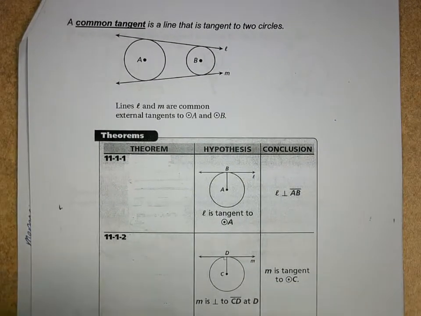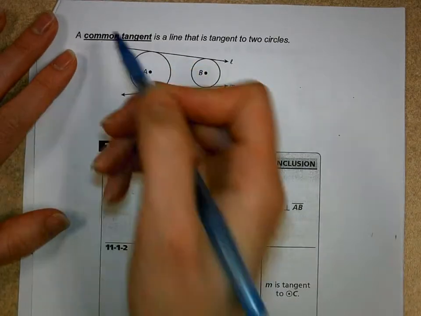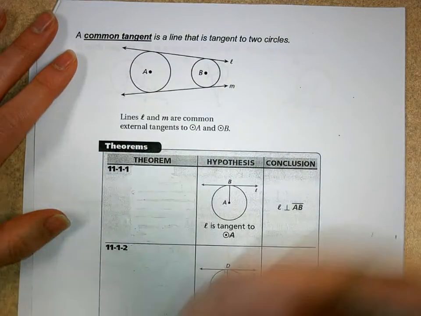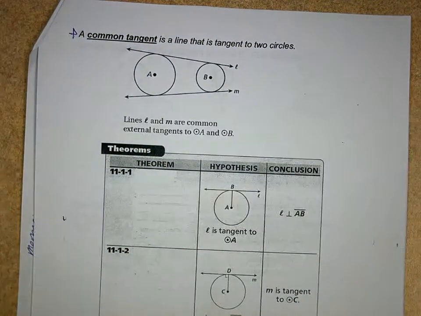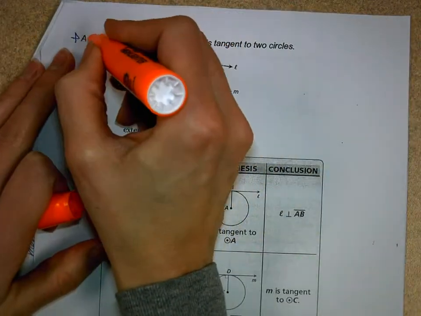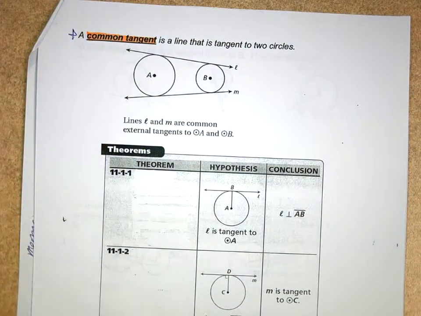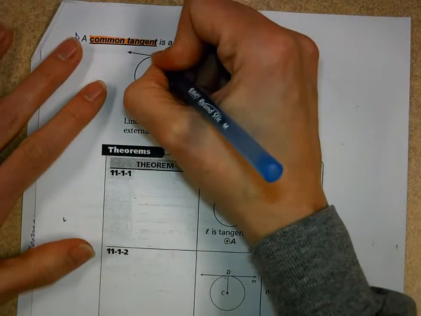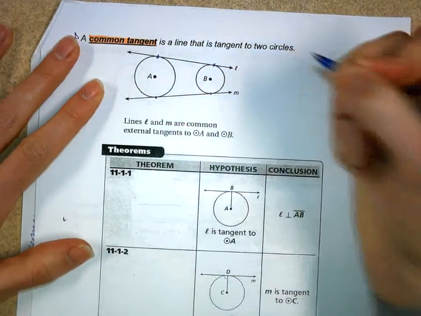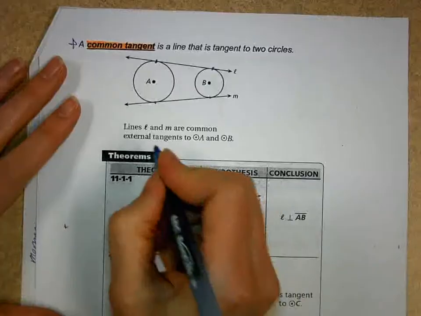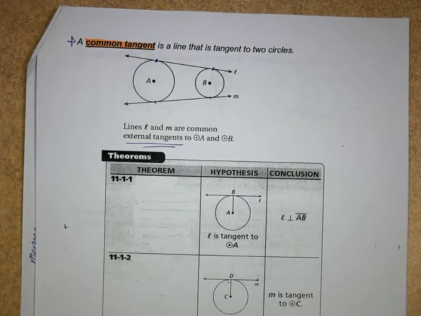All right, a common tangent. When you hear the word common, you have something that's alike. So a common tangent is just that, a line that is tangent to two circles. The cool thing about that is it touches both circles at one spot. So these two lines, line L and line M, are called common tangents. In fact, they're called external tangents. They touch on the outside.